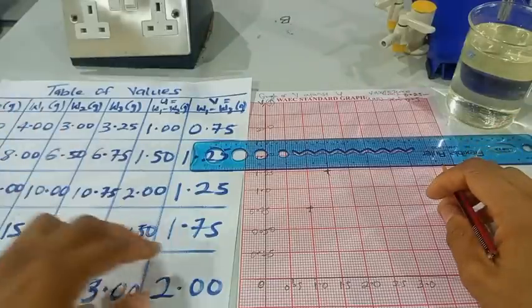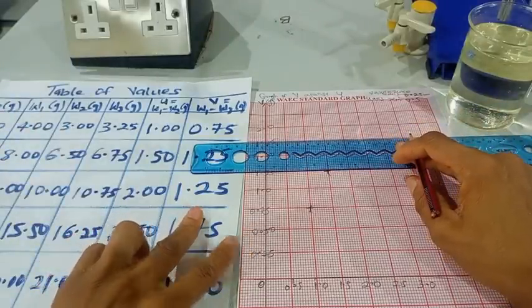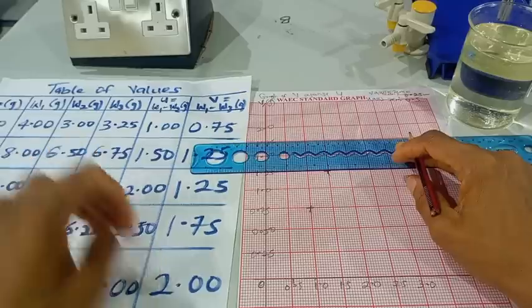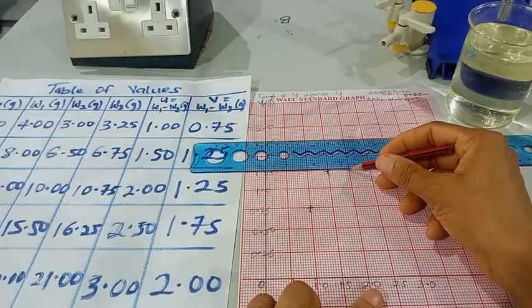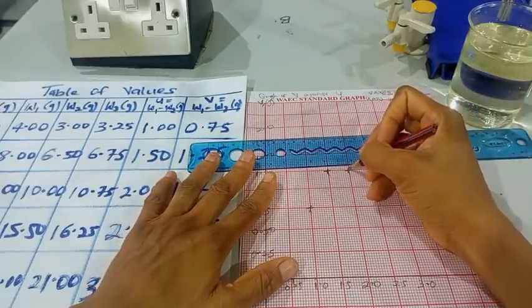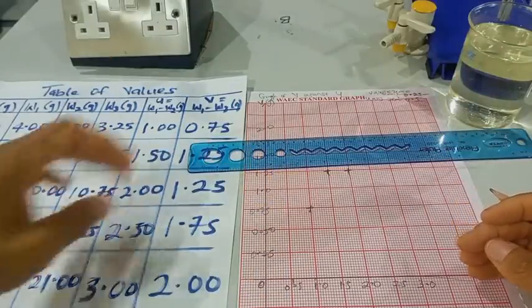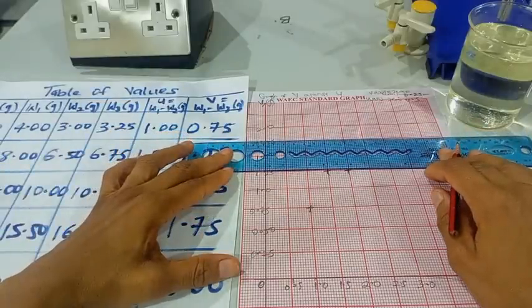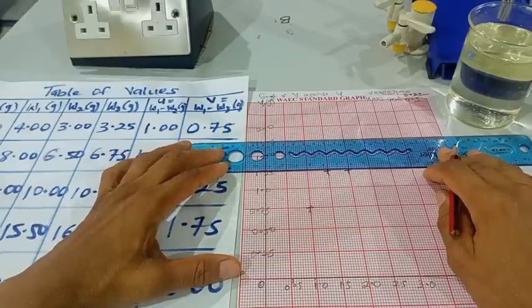Now when V is 1.25, U is 2. We'll plot what we have. That was after we pick the best line of fit. You see, this one is 1.2. We still plotted it. All we need is the best line that will fit into the straight line we are looking for.